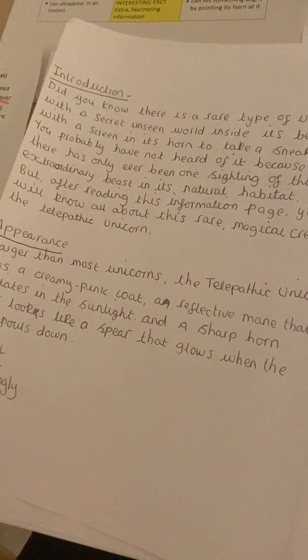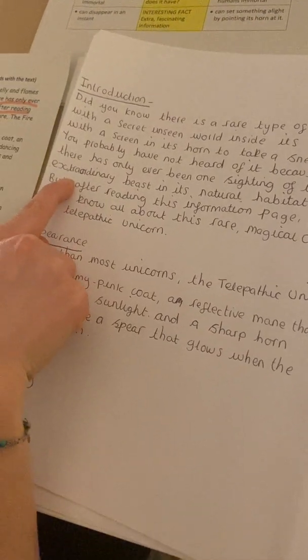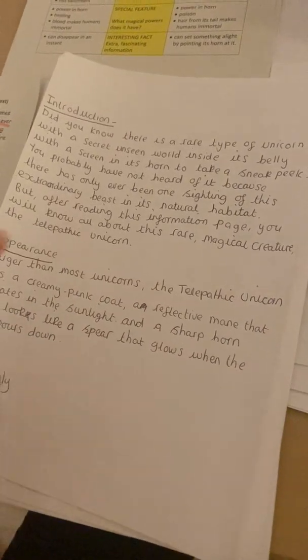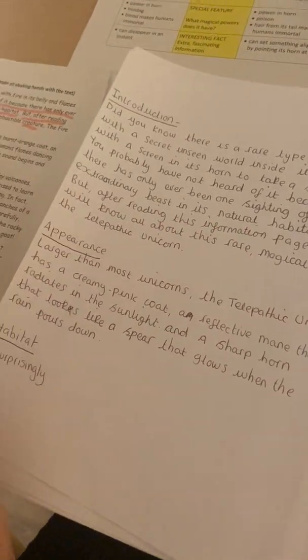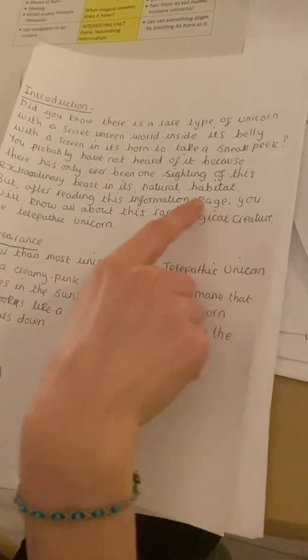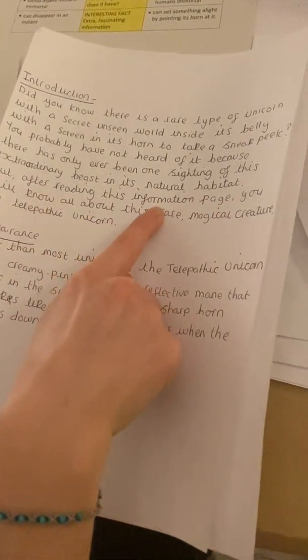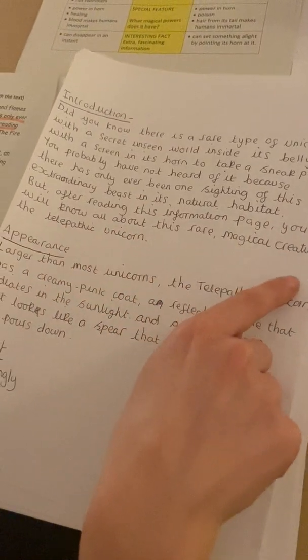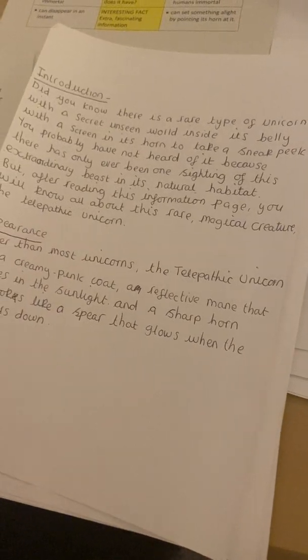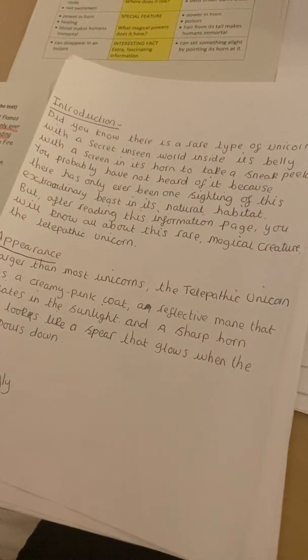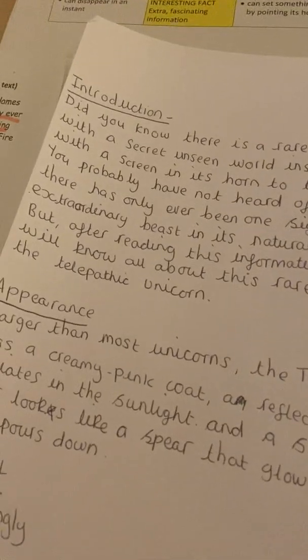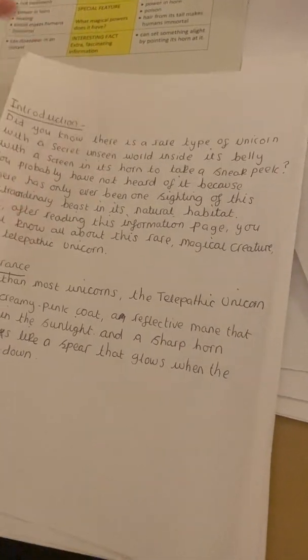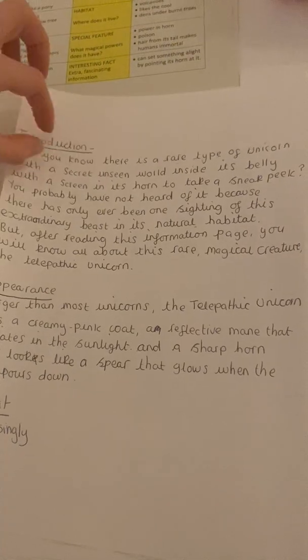So it's okay and good to add in words if you feel like they need to go in there, just to upscale your writing, okay? In its natural habitat. But after reading this page, I've also stolen that. But after reading this page, I've added in information page. Again, you can add in bits if you like. You will know all about this rare magical creature. They've written, you will know all about this rare combustible creature. Mine's more magical, okay? The fire unicorn. Mine is, again, referring to your own, the telepathic unicorn. That's enough for our introduction. Make sure that each paragraph is underlined with the information it is given, okay?